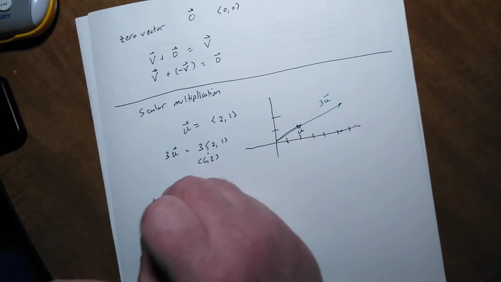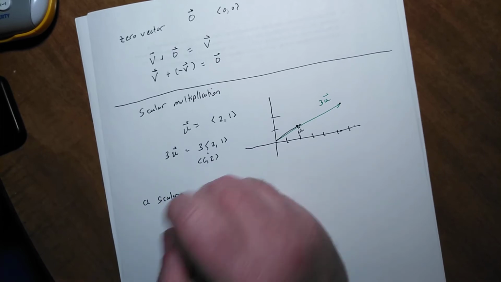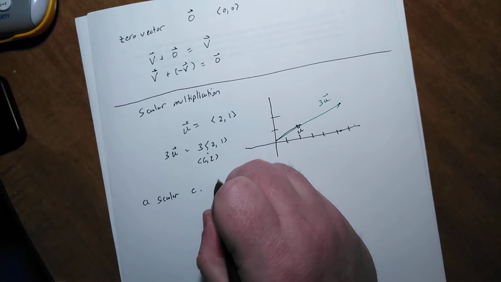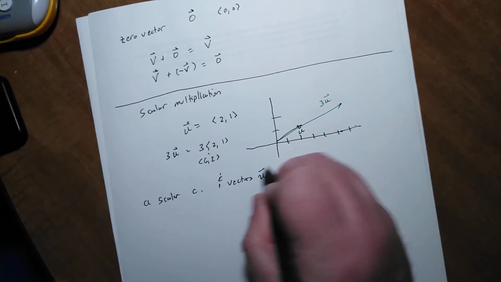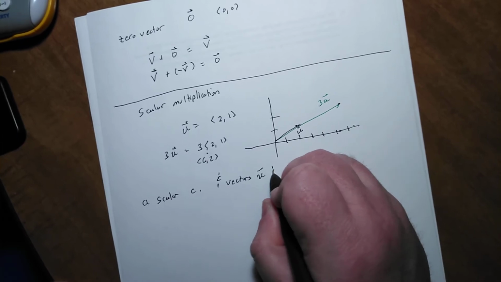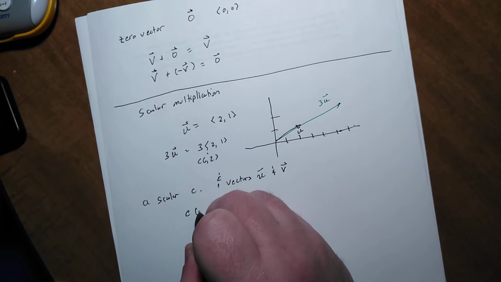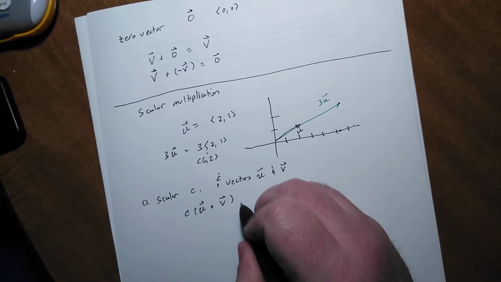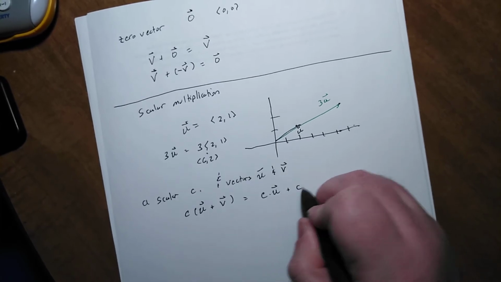Okay, so if I have a scalar, which is just a real number c, and vectors u and v, then we could say that the scalar c times u plus v, and this is exactly how you think it should work.